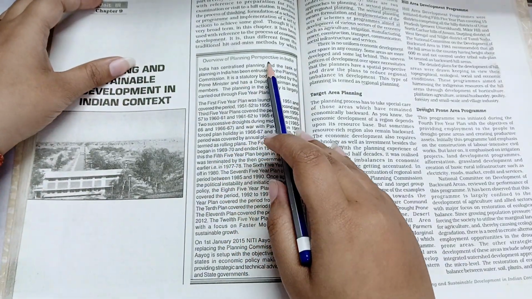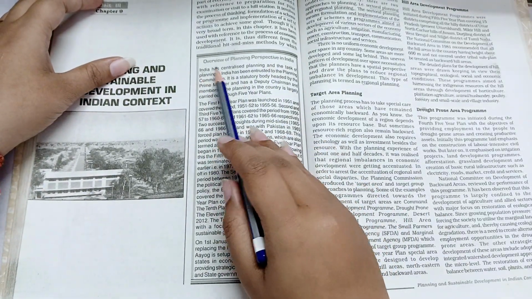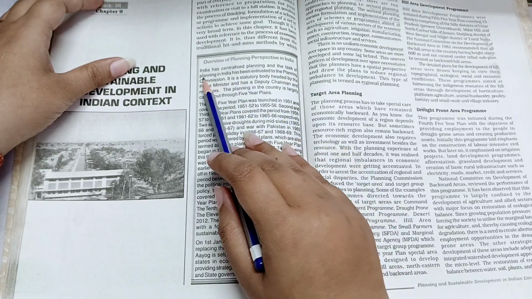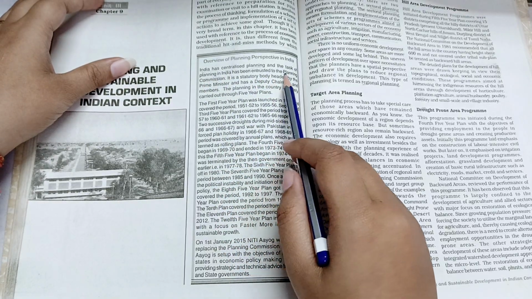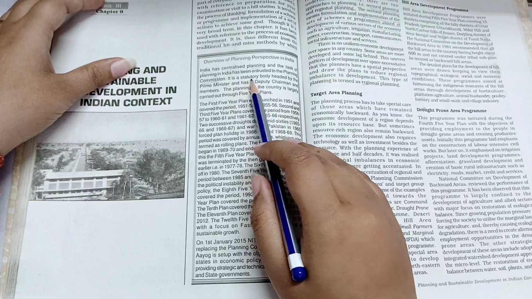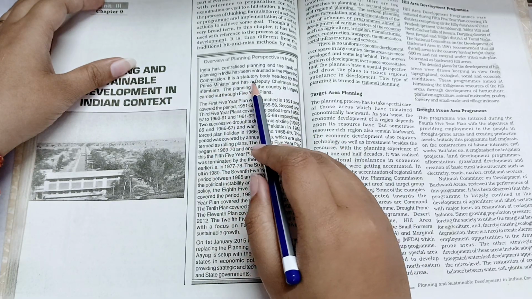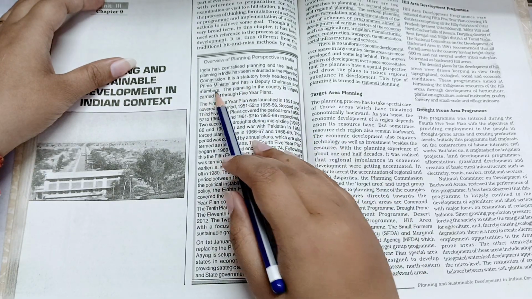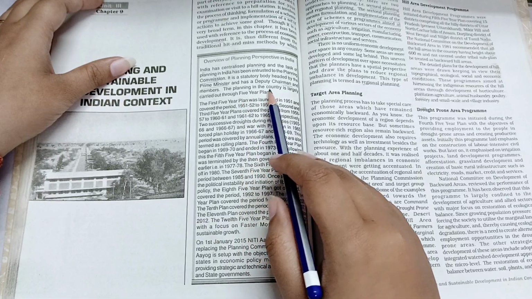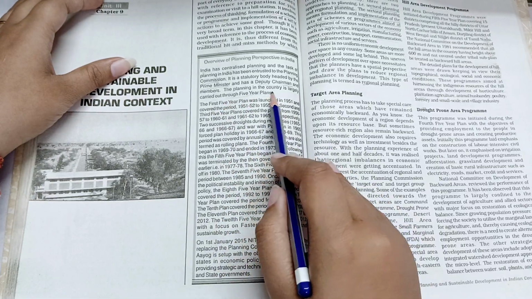Overview of planning perspective in India. India has centralized planning, and the task of planning in India has been entrusted to the Planning Commission. It is a statutory body headed by the Prime Minister and has a deputy chairman and members. The planning in the country is largely carried out through 5-year plans.